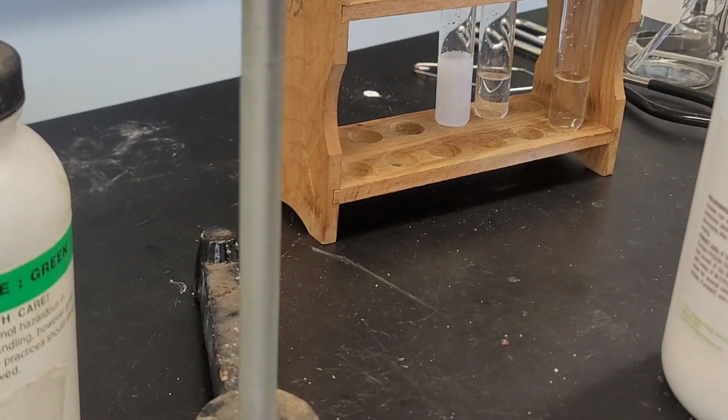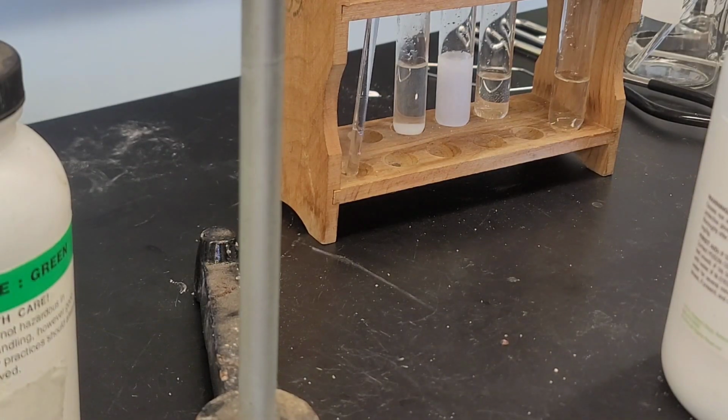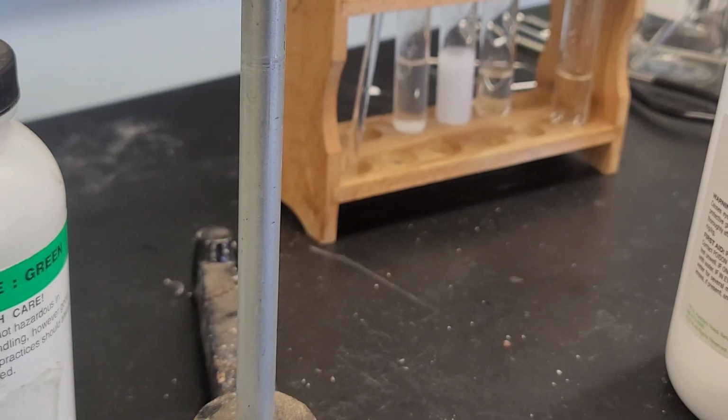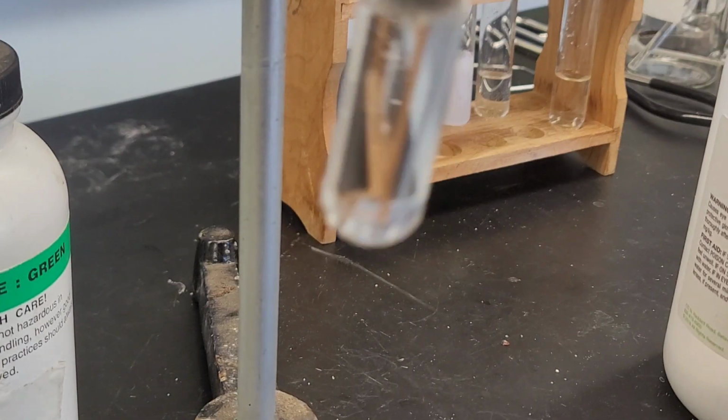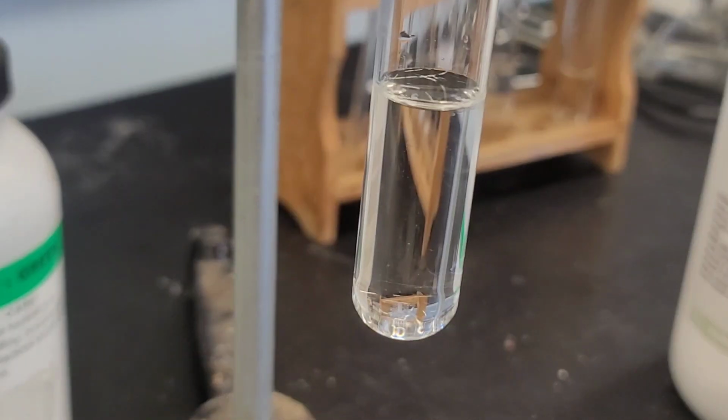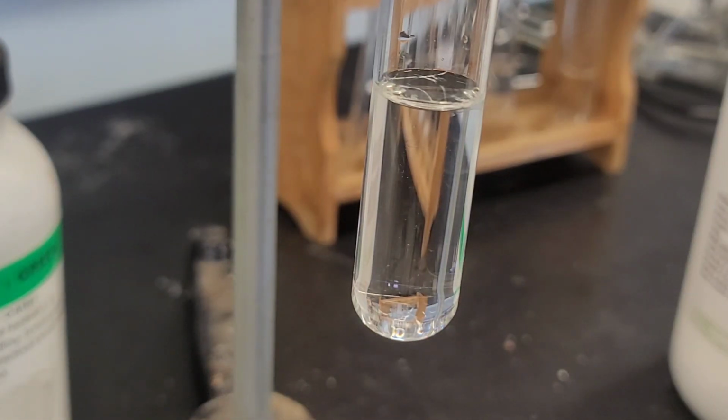Okay, now this is kind of interesting. This solution is supersaturated, meaning it's holding on to more dissolved solute than it should be able to hold. So I'm going to add a little bit more solute. In this case, it's sodium acetate, a type of salt. I'm going to add a little bit.